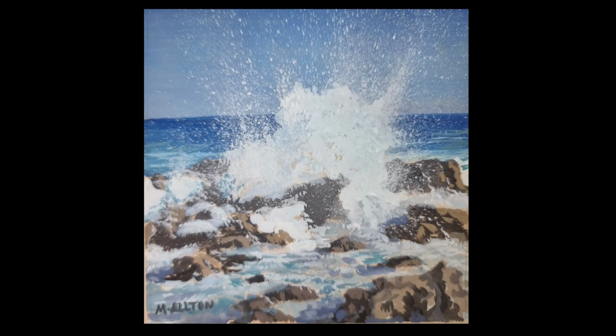Well, this is the final painting. As I mentioned, overall I'm really pleased with it. It took very little time. It certainly is a good answer to the brief of movement, I think, with the crashing water.